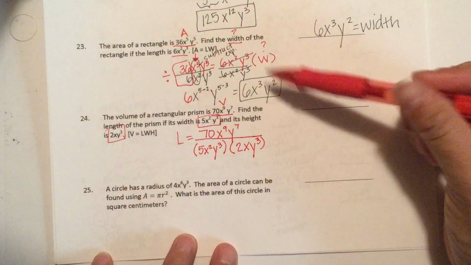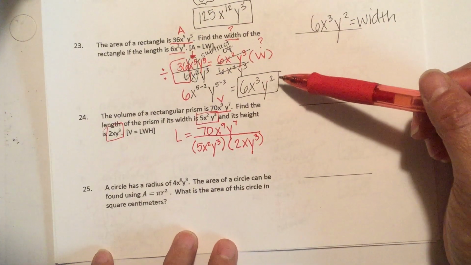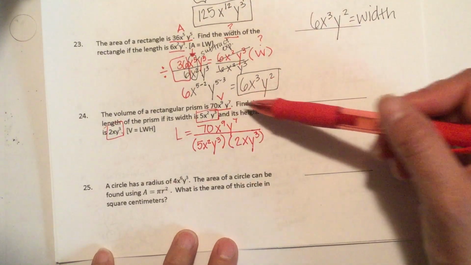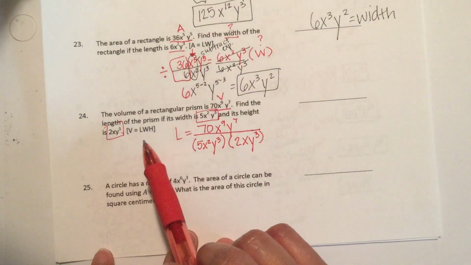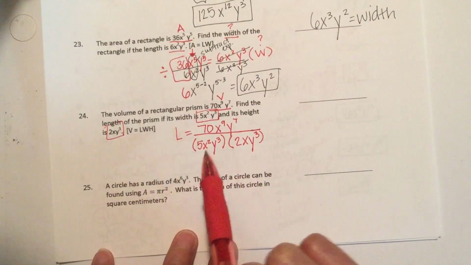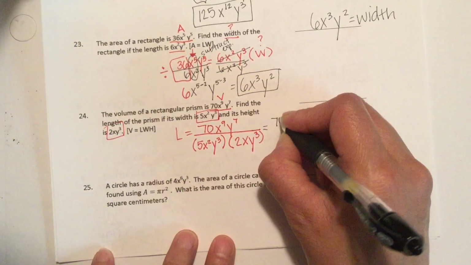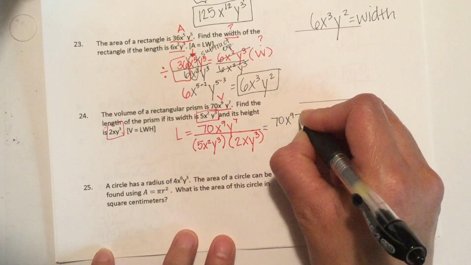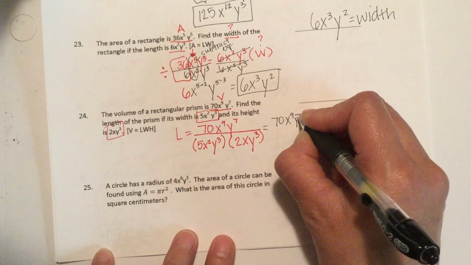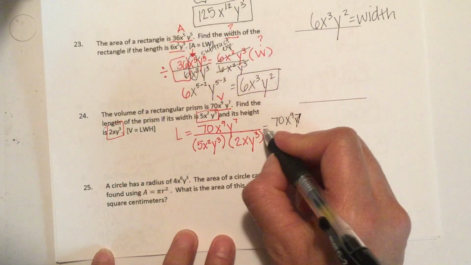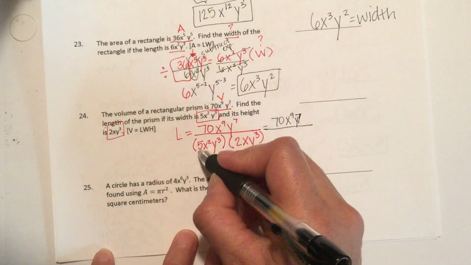So it's not just one step and divide like we did in 23. Since it's multiplication of 3 terms, you're going to multiply the terms in the denominator first. So here you do nothing with 70x to the 9th, y to the 7th power. Divided by, you need to multiply.